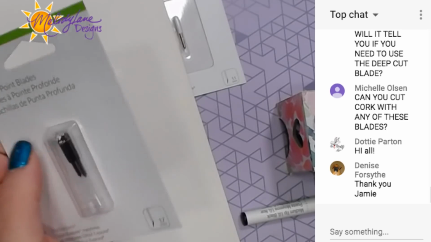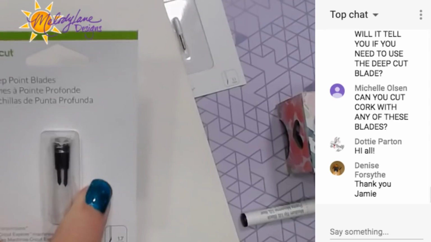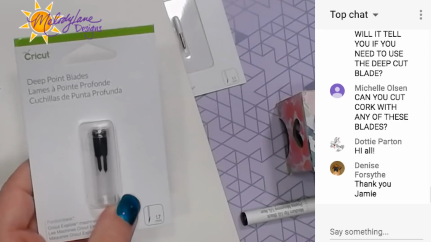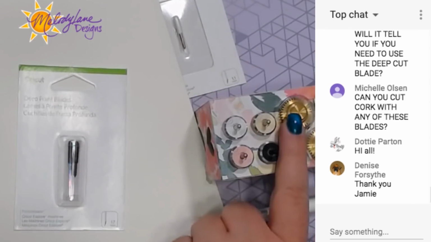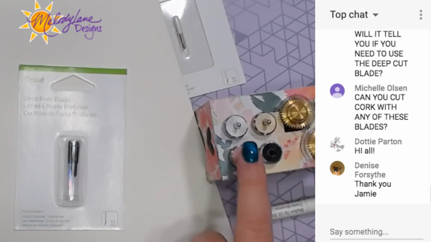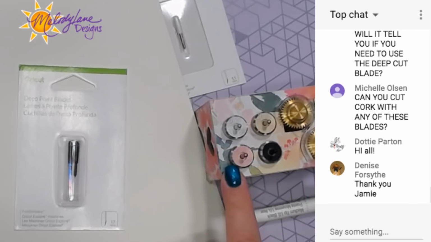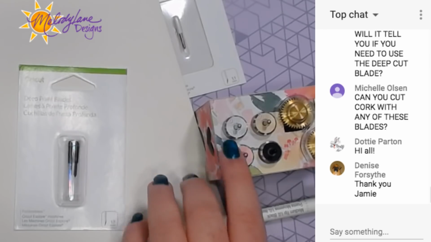Can you cut cork with any of these blades? I think you can. It would totally depend on the thickness of the cork. You can also cut the Cricut faux leather on any of these blades, the ones I just showed you. You do not need the deep cut blade for the Cricut faux leather. For the real leather, you need the knife blade, but for the thin leather, all you need is this.